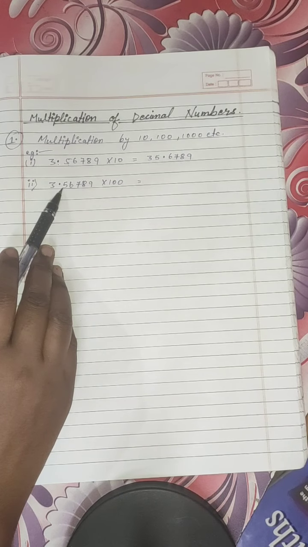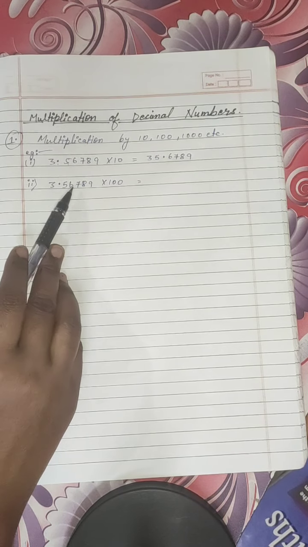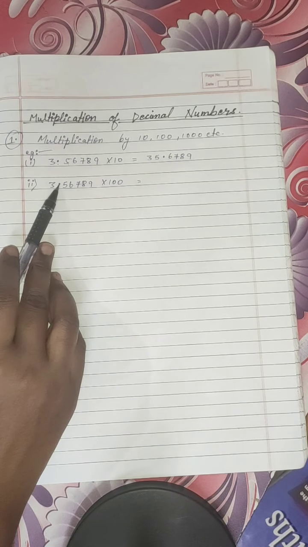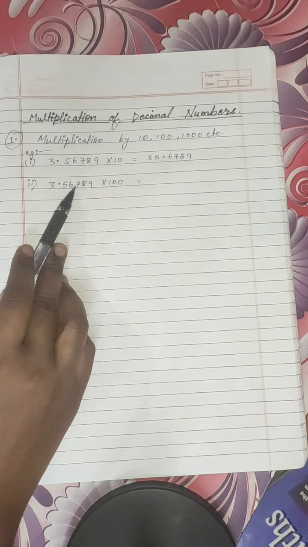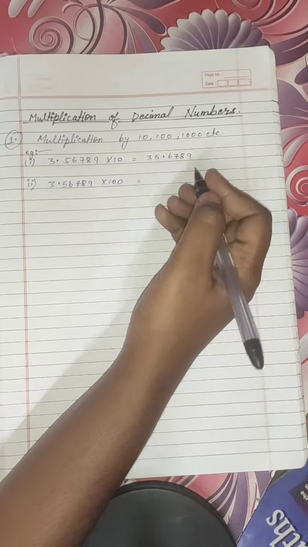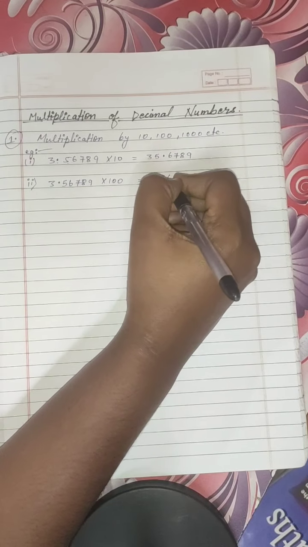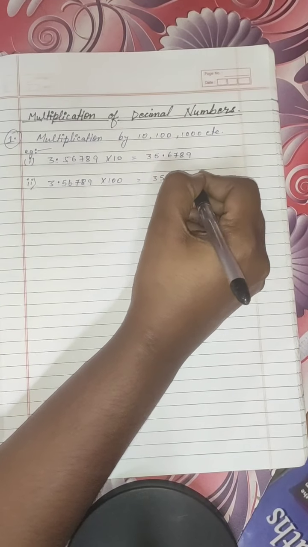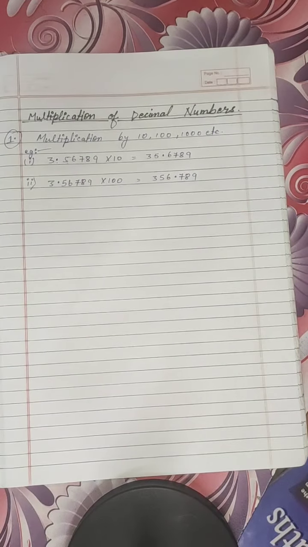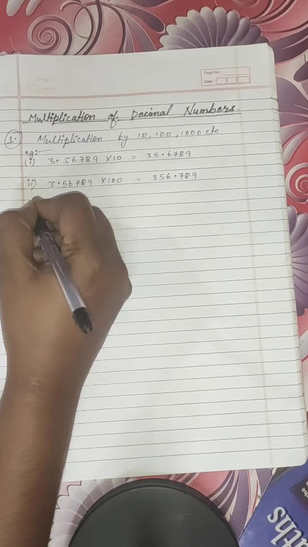See, this is 1 digit, this is 2 digit. Now we will shift this point here, in between 6 and 7, because here are 2 zeros. So it becomes 356.789. Understand?